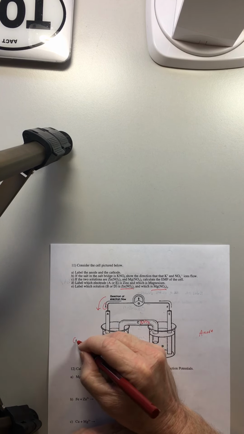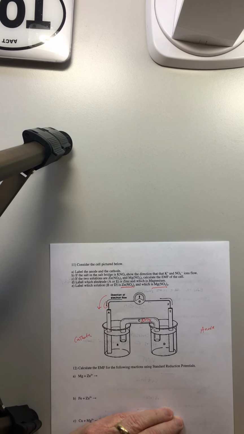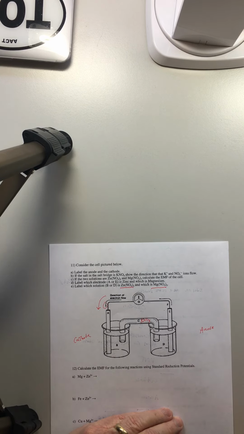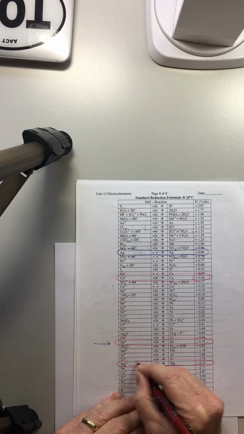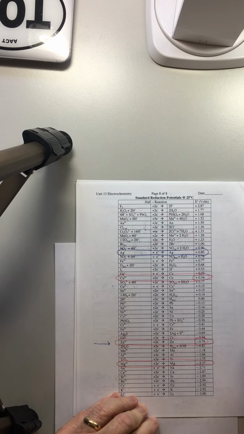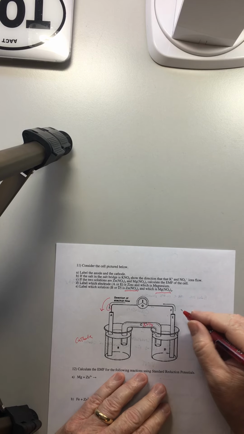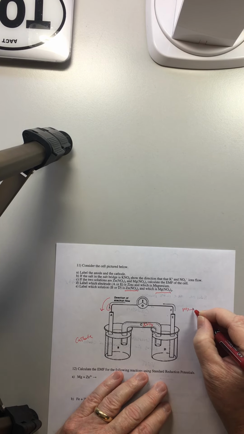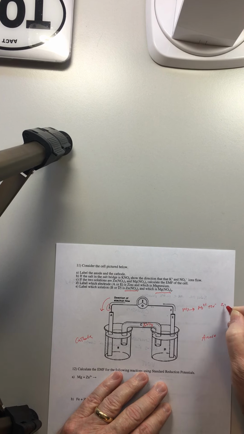Okay, this must be the cathode. So I need my EMF table to check this out. Magnesium's all the way down here in my EMF table. Its reduction potential is negative 2.37, which means its oxidation, Mg going to Mg2+ plus 2 electrons, is 2.37 volts.